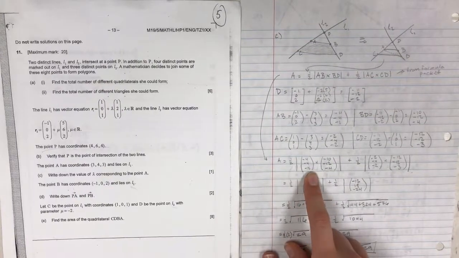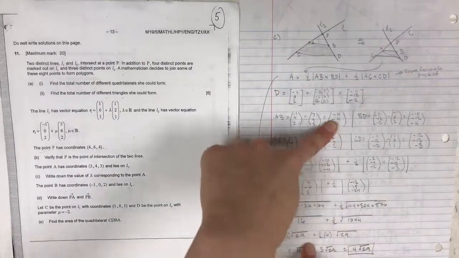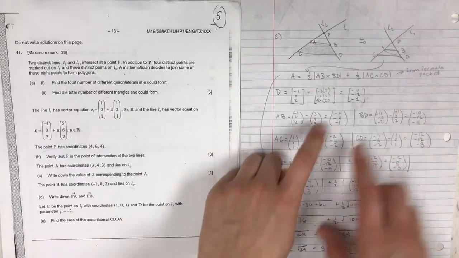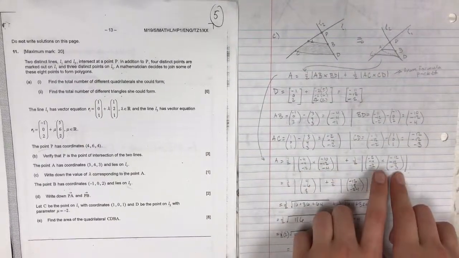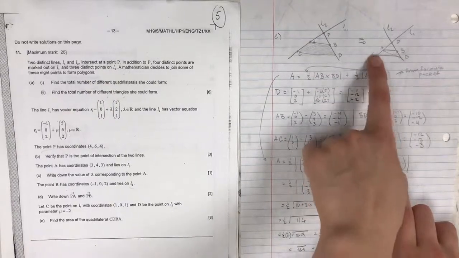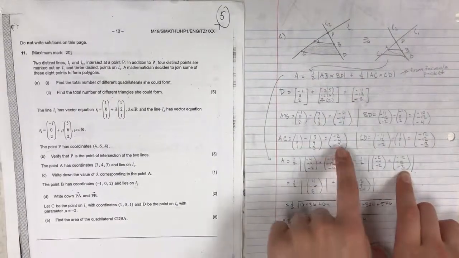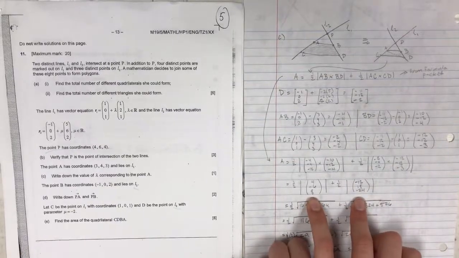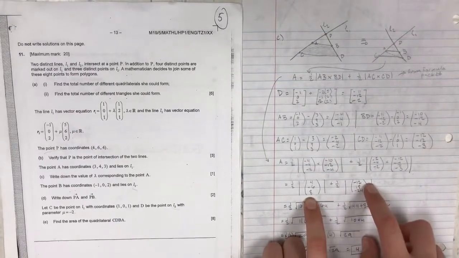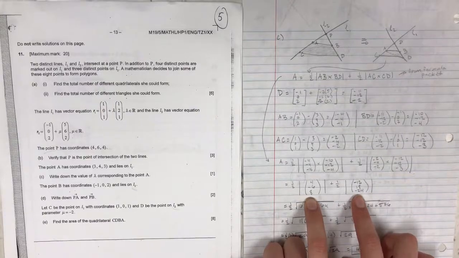So you find the cross product of AB and BD. These two values are what we take the cross product of. And then for AC and CD, the other triangle, you take the cross product of AC and CD and put them right here. You get these two values, -6 and 8, and then -12, 18, and -24.